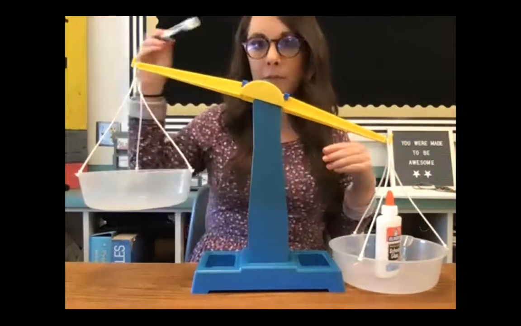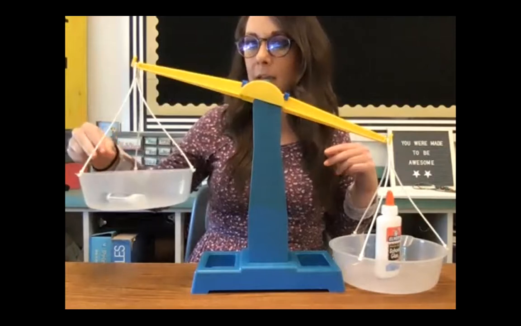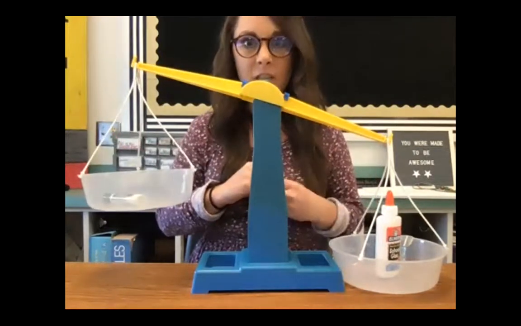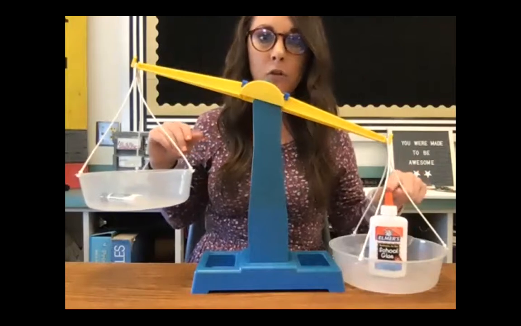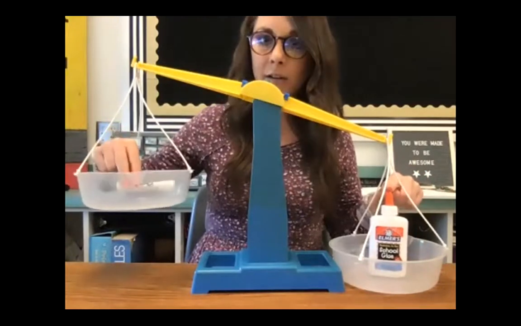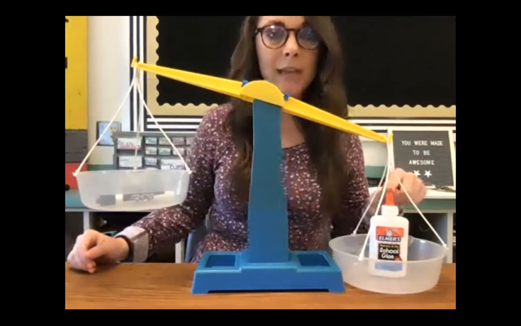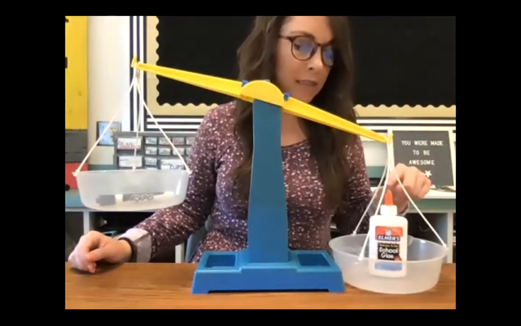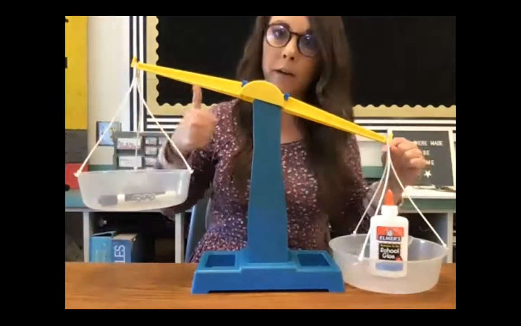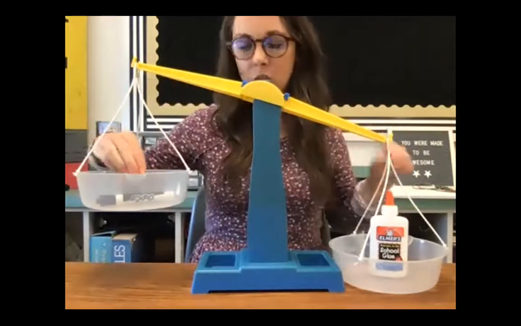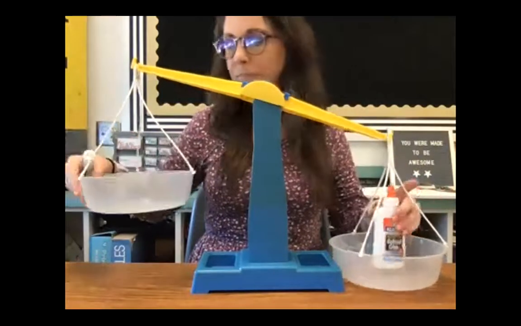And then I'm going to carefully add my marker to this side. Didn't really change much, right? So this is telling us that our bottle of glue is heavier than our marker. And we can tell that using our balance because the side with the glue has gone down and the side with the marker has stayed up. Good job. You ready to try another one?